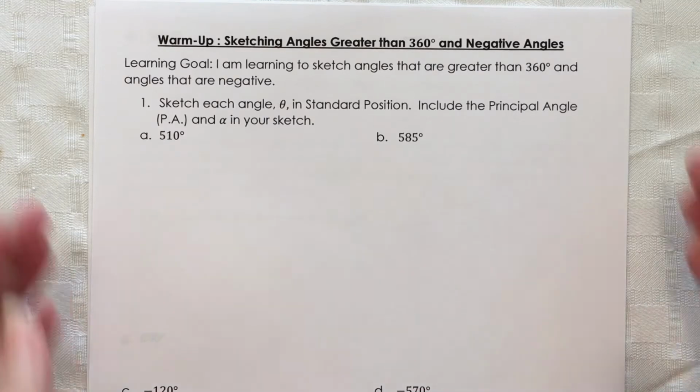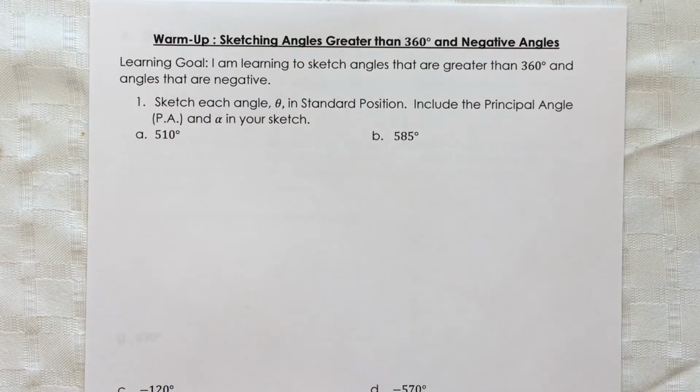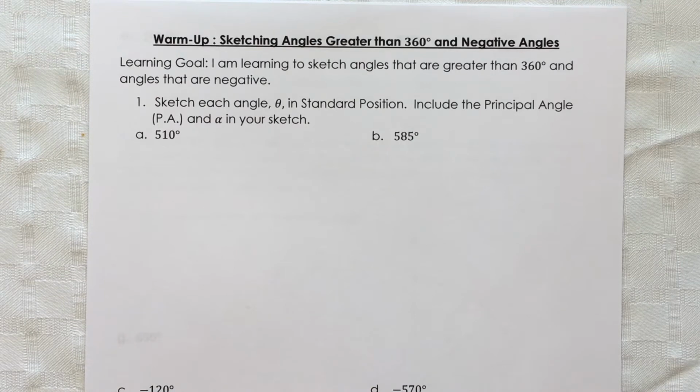Hi everyone. Before we start the lesson for today, we have to go over something important, which is how to sketch angles that are greater than 360 and also how to sketch negative angles. So our learning goal for this warm-up is to learn to sketch angles that are greater than 360 and negative angles. So the question says, sketch each angle theta in standard position.